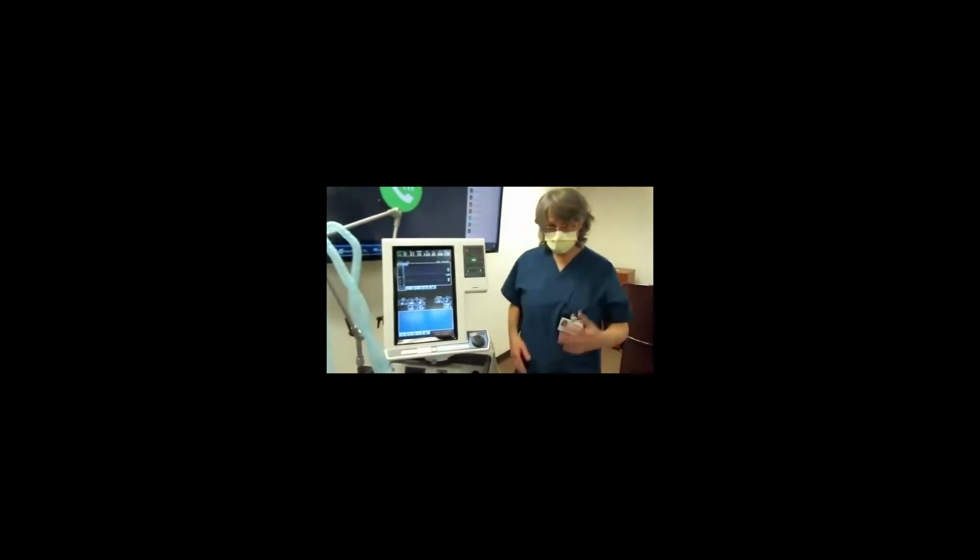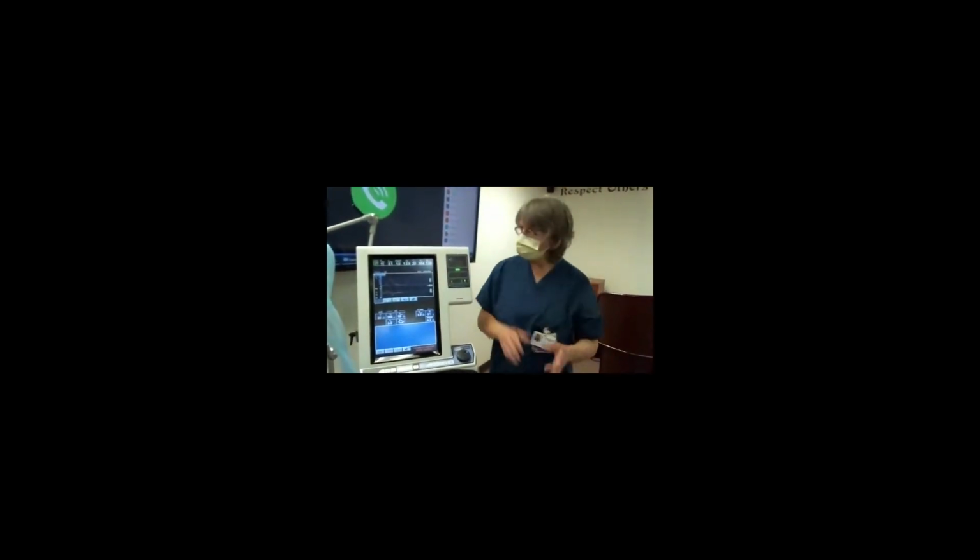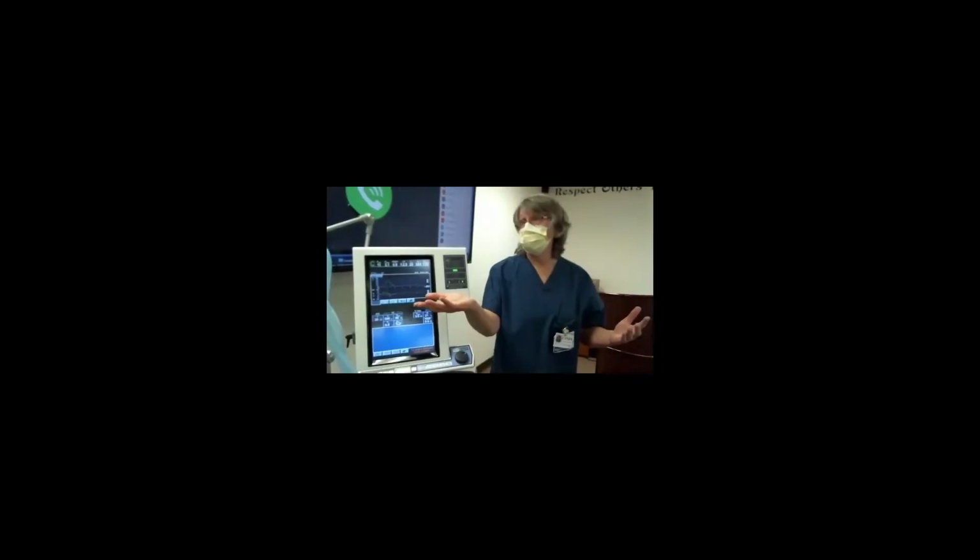So when you go through and you have your patient, you do your blood gases on the settings. If your oxygenation, a PO2, is 60 or higher, I would be happy with that.